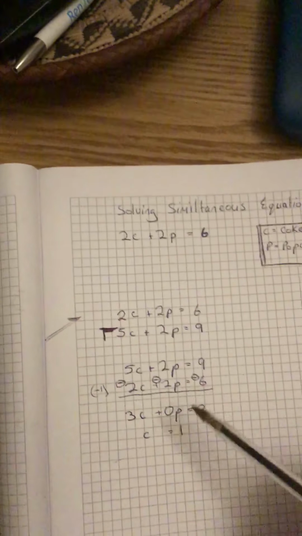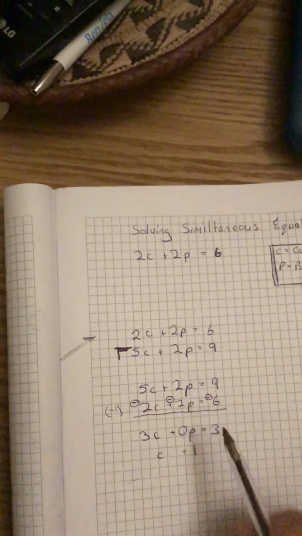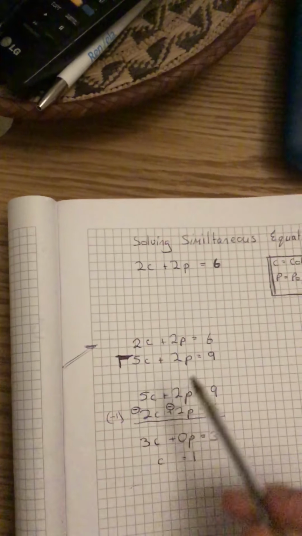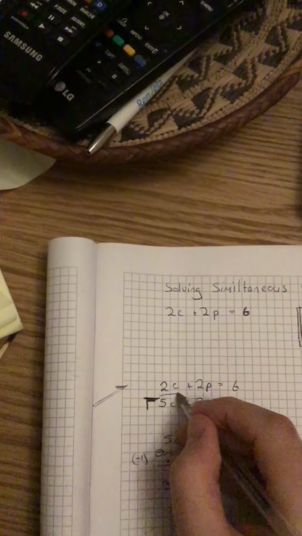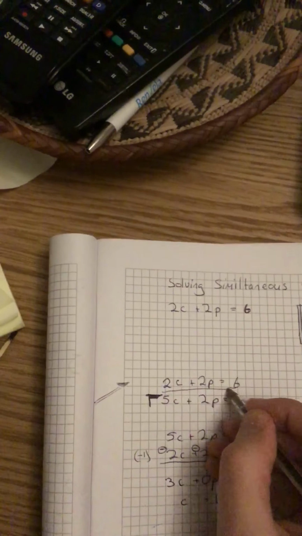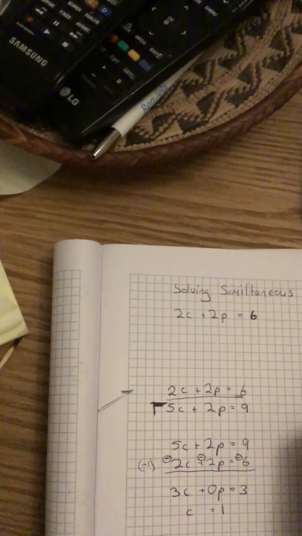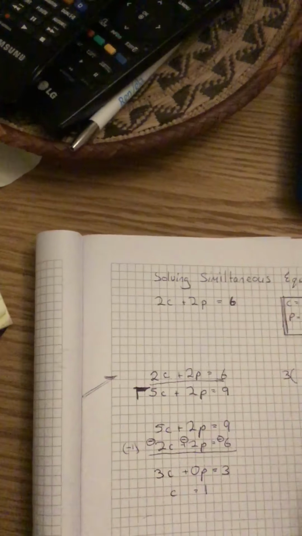Now we're going to pick the easiest line from anything that we've got before to try and sub in 1 for c, and then hopefully figure out what p is. So I'm going to take this line up here and bring it across. I'm going to say 3 times something plus 2p equals 6.